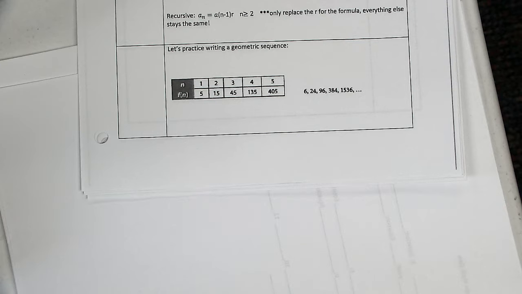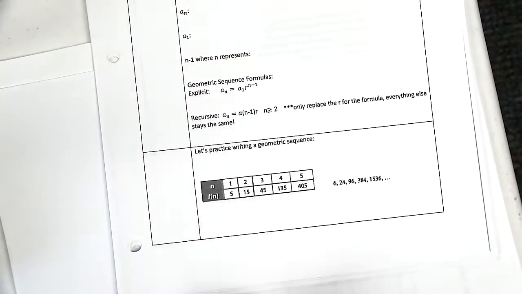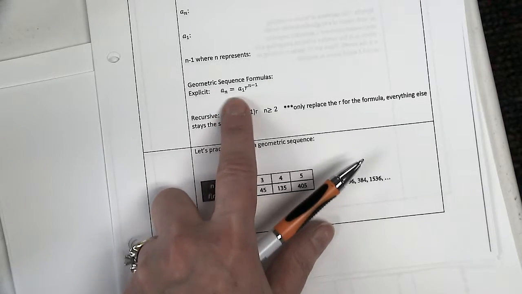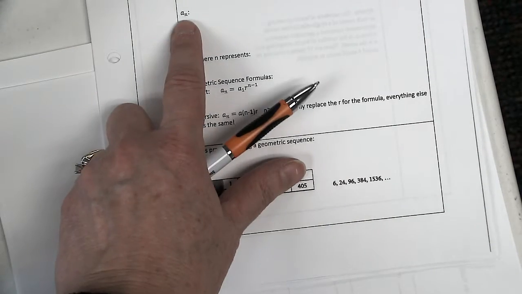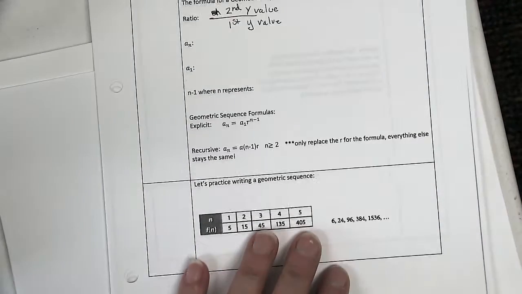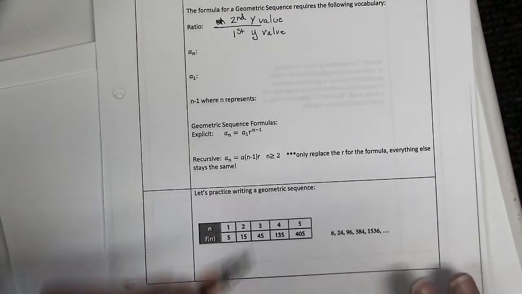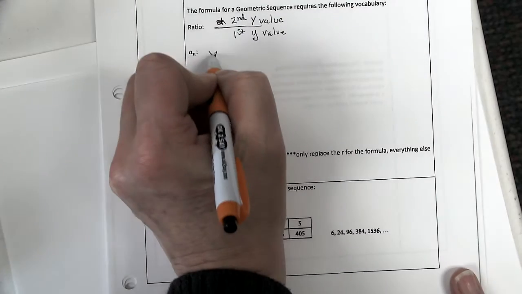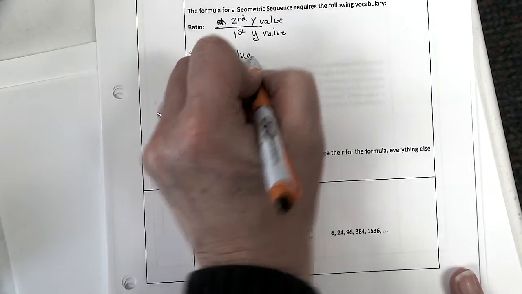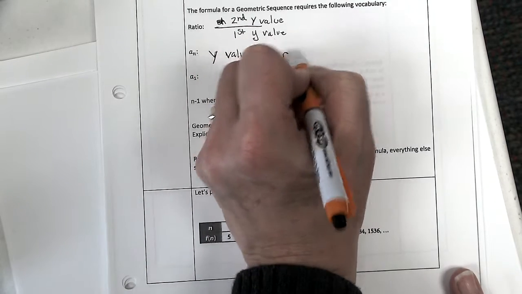Okay. So now, in order to write a geometric sequence using the explicit and the recursive rule, you also have to know what the a of n and the a of 1 are. So let's talk about that. Does anybody think they know what the a of n represents? I'm going to say it a little differently, because I'm going to put it in your terms. It is the y value you're looking for. So write this down. It is the y value you're looking for.